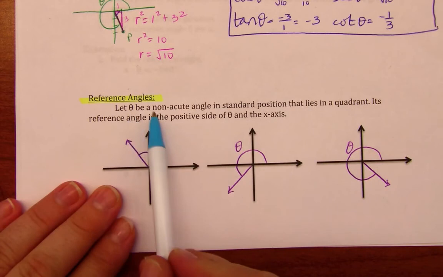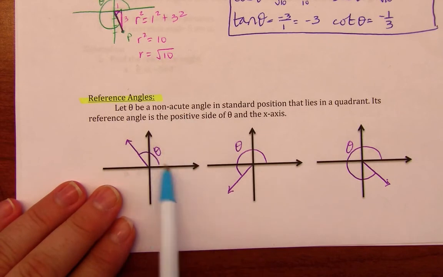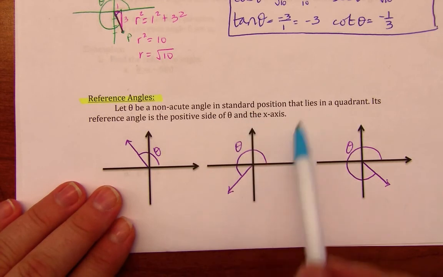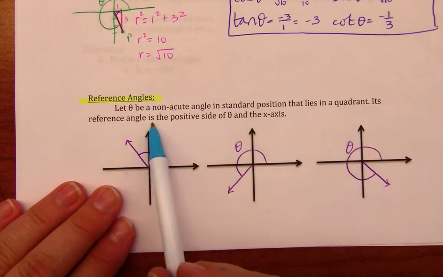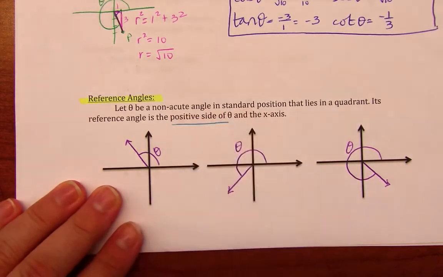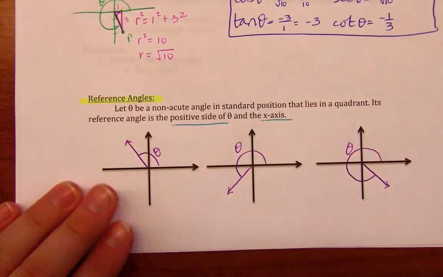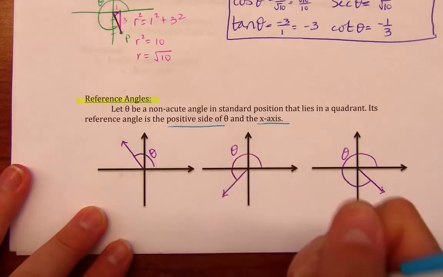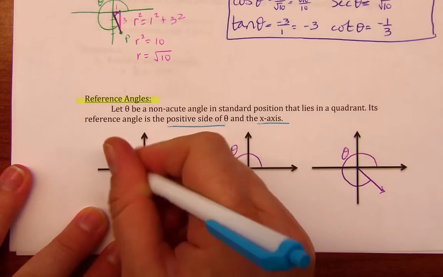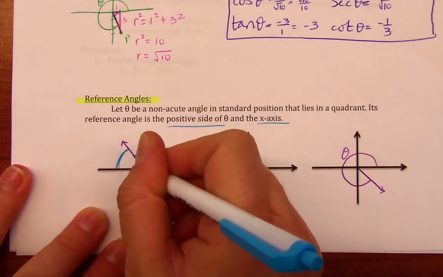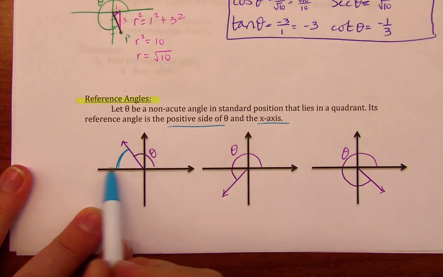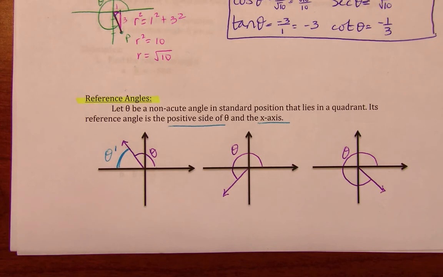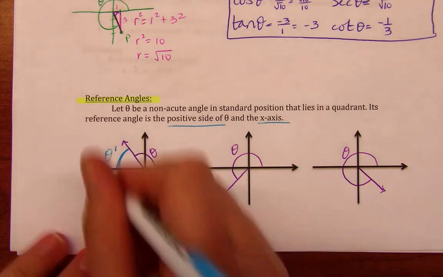So if we're letting theta be a non-acute angle, so it's got to be bigger than 90 degrees in standard position, that lies in a quadrant. Its reference angle is the positive acute angle between the terminal side of the angle and the x-axis. Okay, so if this is my angle here, this is theta, then my reference angle is this angle here, the terminal side and the x-axis. That's theta prime. That's my reference angle.